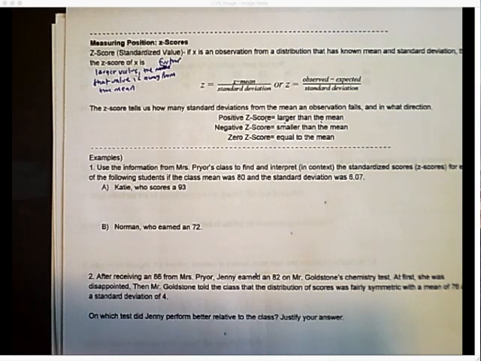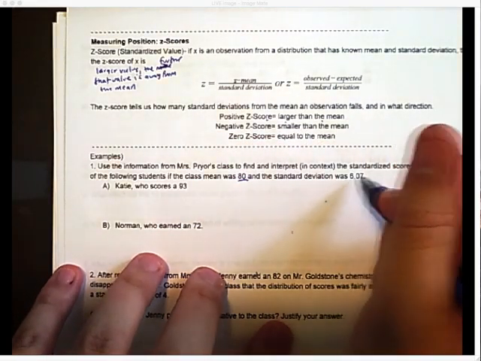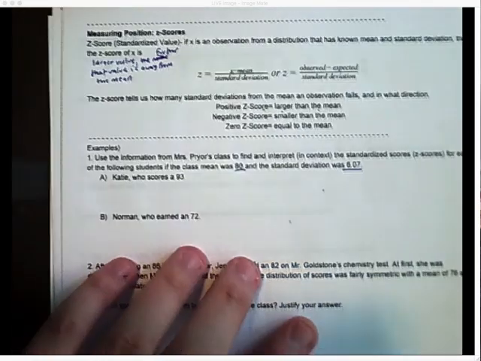All right, so let's go to the first example here. It says, use the information from Mrs. Pryor's class to find and interpret in context the standardized scores for each of the following students. The class mean was 80 and the standard deviation was 6.07.